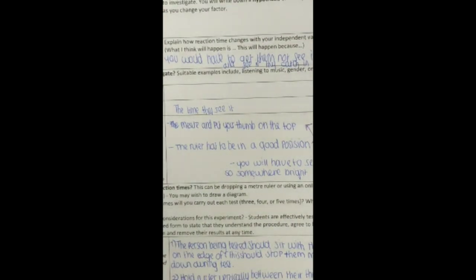Oh, keeps zooming in. Hang on, sorry, phone's having a wobble.